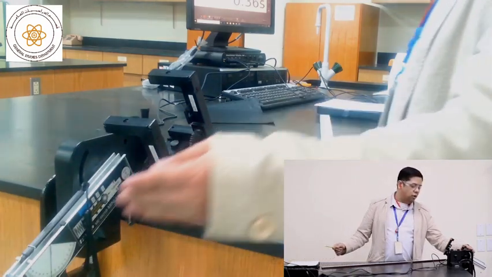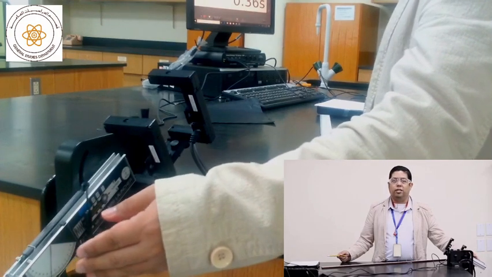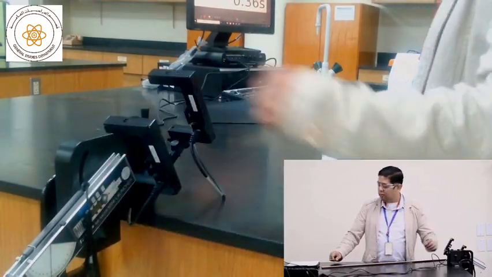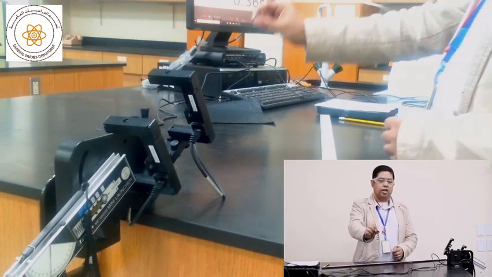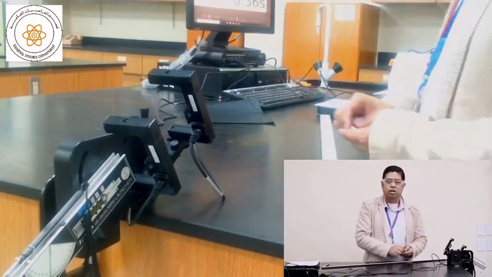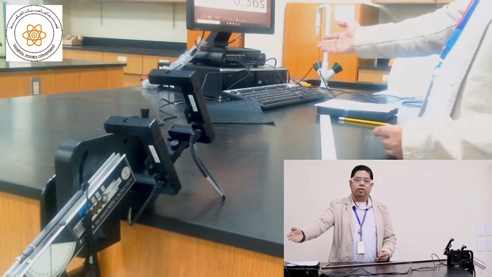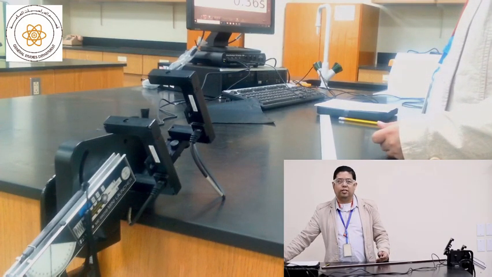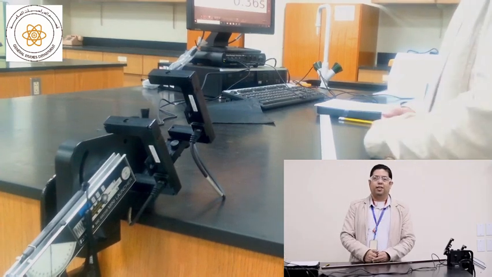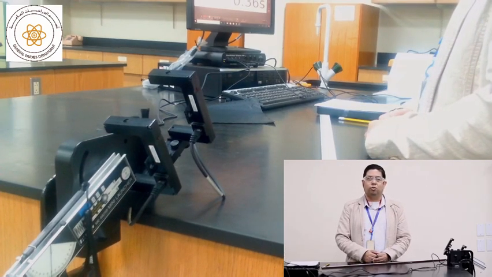To do the rest of the angles, just repeat the same process. Always make sure that before you place the projectile inside the launcher, the software is not recording. Click the stop button. That is our projectile motion experiment.